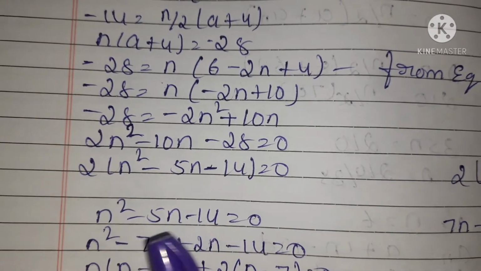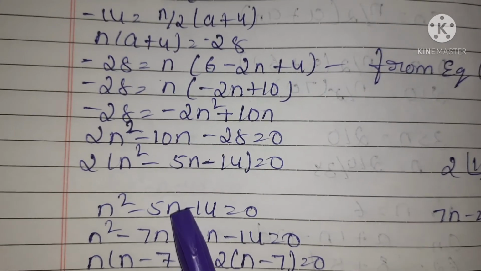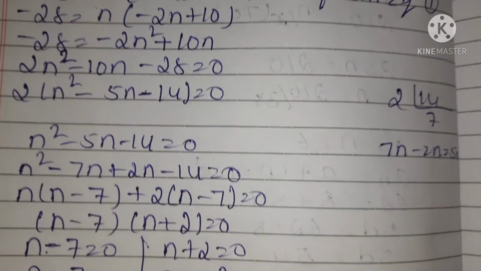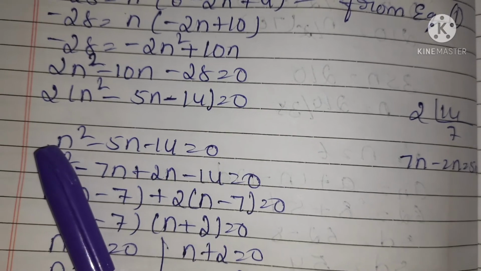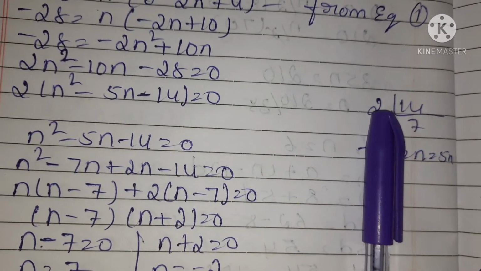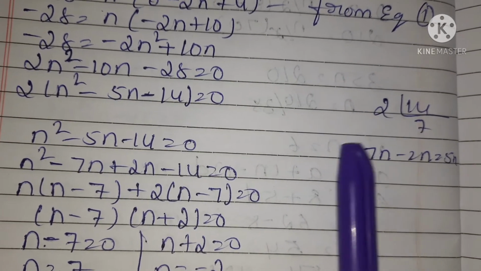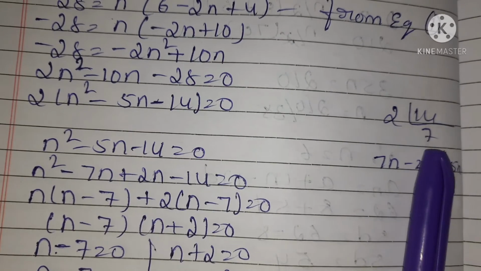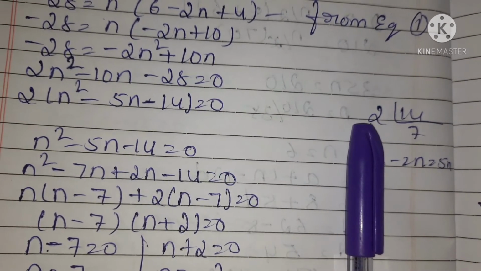Now we will find out the factors of this equation. Here 1 into 14 is 14. 14 LCM is here 2 sevens are 14. Now last here there is a minus sign, that's why subtract these two. 7 minus 2 is 5.